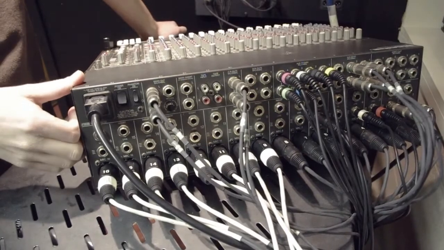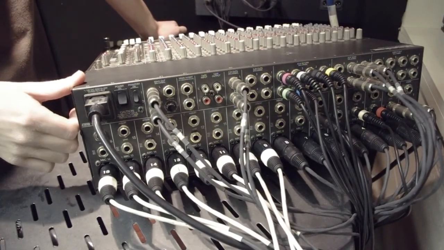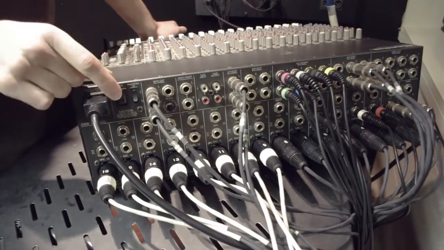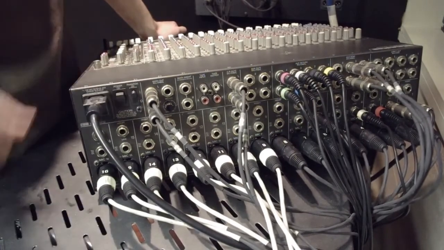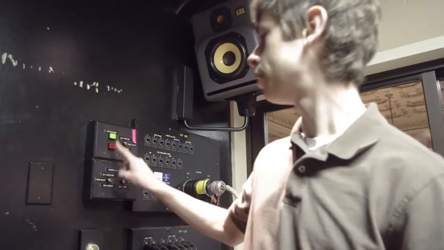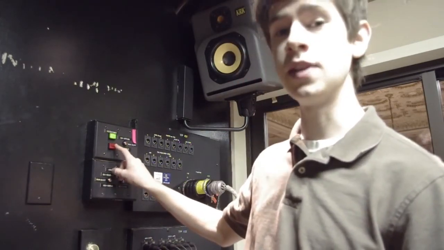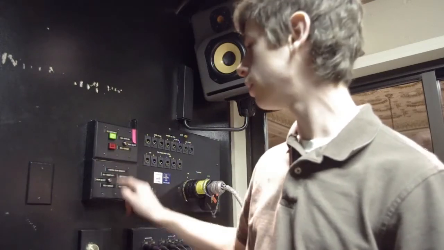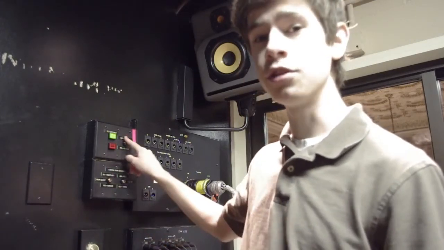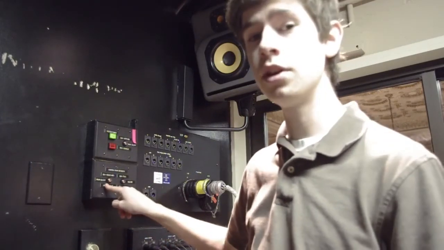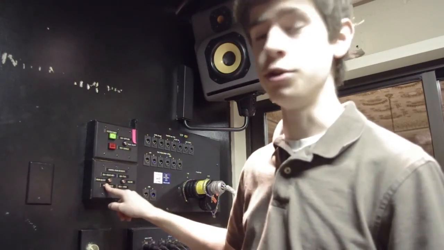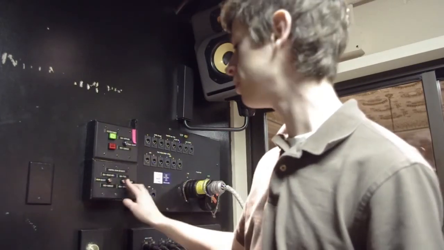Don't forget, when you're finished using the system, make sure to turn off the audio board by pressing these two buttons down to the off position. When you're finished using the system, make sure you power everything off. You can do this by pressing the large red button that says System Power Off, in addition to making sure that all of these three buttons are in the black position. You can do that by just simply pressing them in.